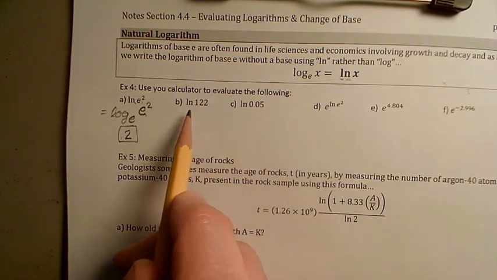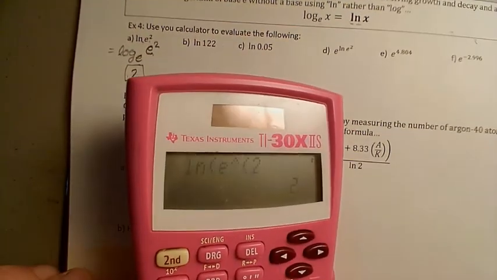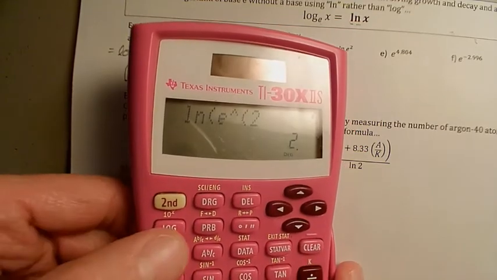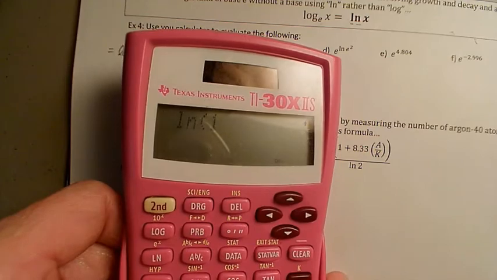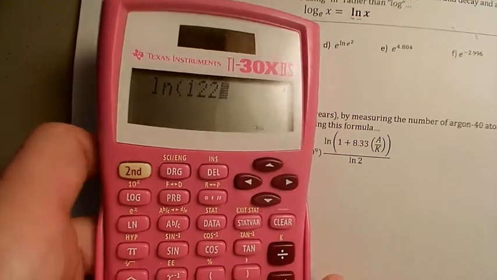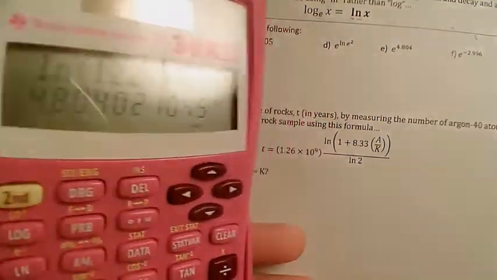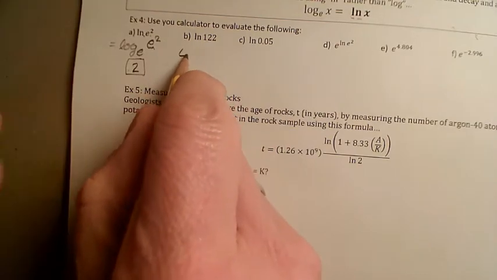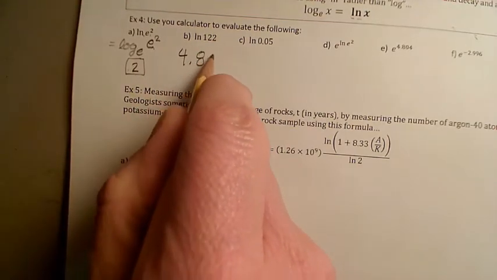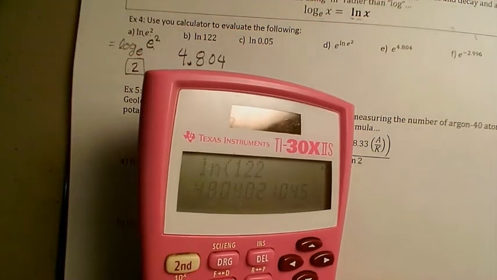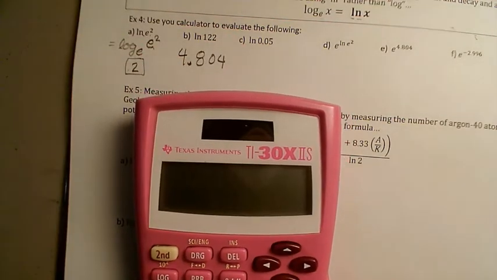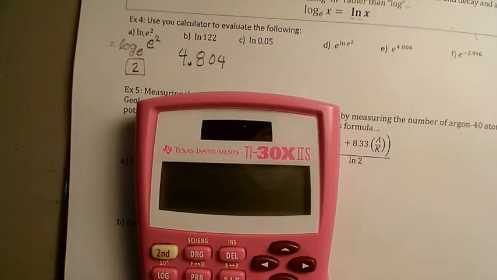Again, you're just plugging this right into the calculator. So we're going to do the natural log of 122, and we hit enter, and that gives us something like 4.804. Okay. Again, that's just strict calculator work there. All right.